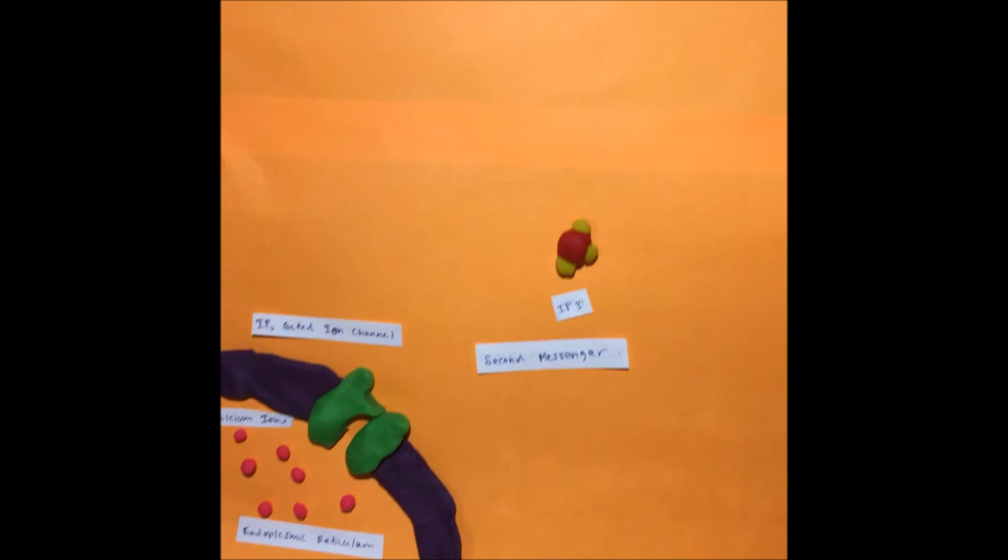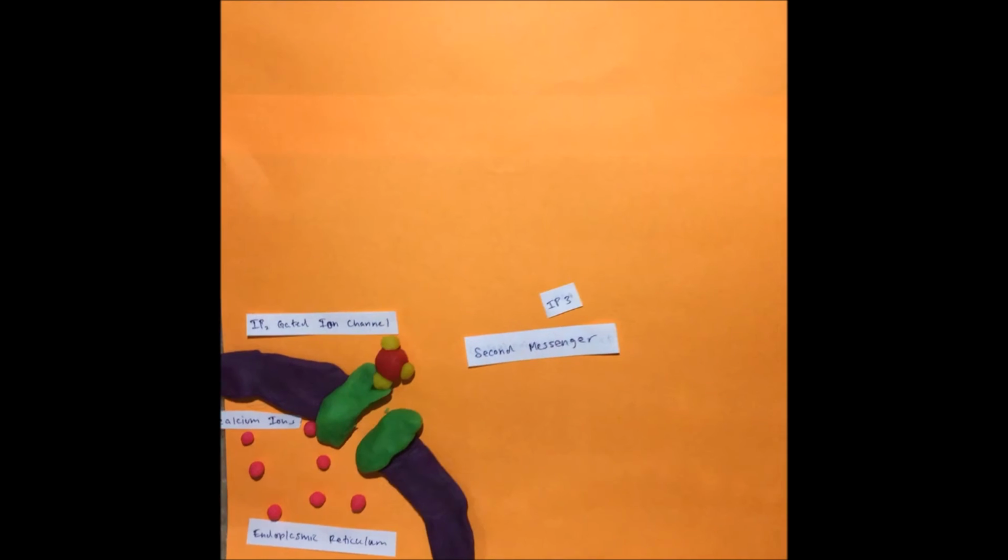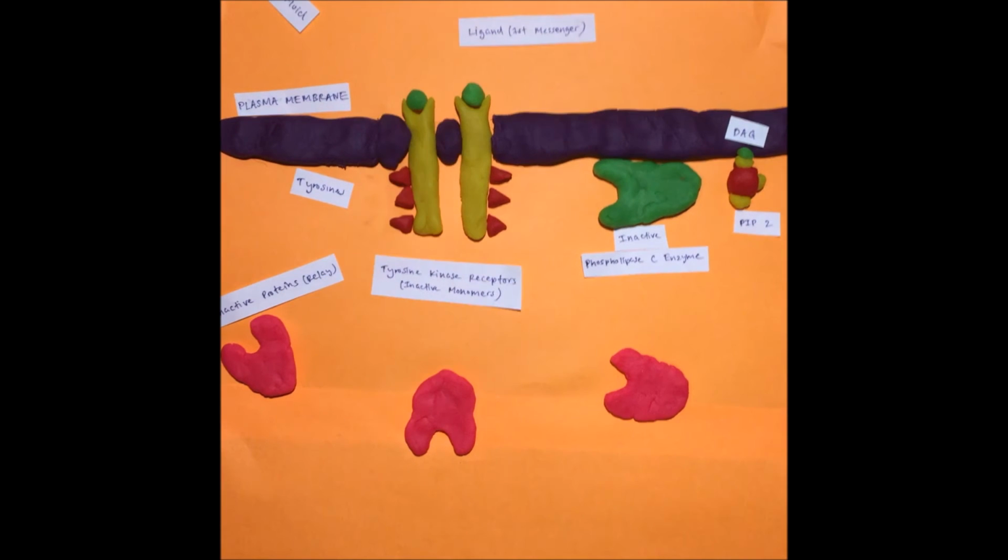Each activated protein triggers a transduction pathway. This protein activates the phospholipase C enzyme that separates PIP2 into IP3 and DAG. This IP3 opens the IP3 gated ion channel, resulting in the release of calcium ions.